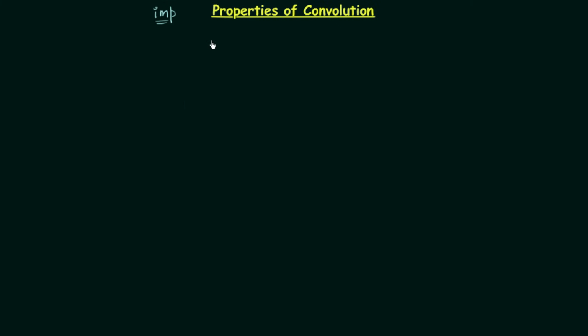For example, in the examinations which are based on multiple choice questions, you can obtain the correct option very quickly using the properties of convolution. So it's good to remember all the properties of convolution. We will discuss 10 different properties of convolution operation, and in this particular lecture we are going to discuss 4 properties out of 10. So this lecture is part 1 of properties of convolution, and let's start our discussion with the first property.